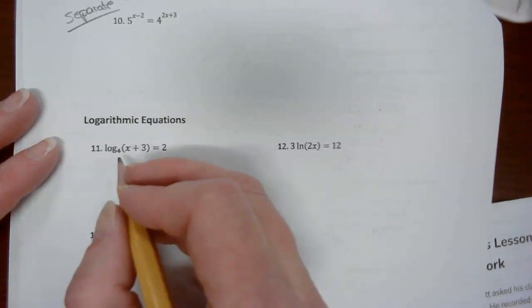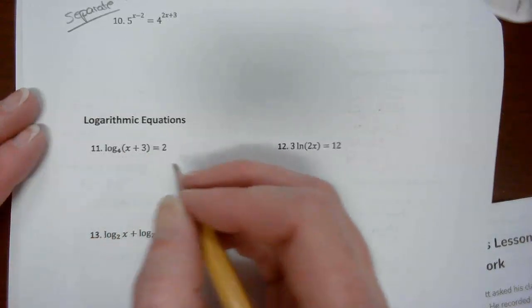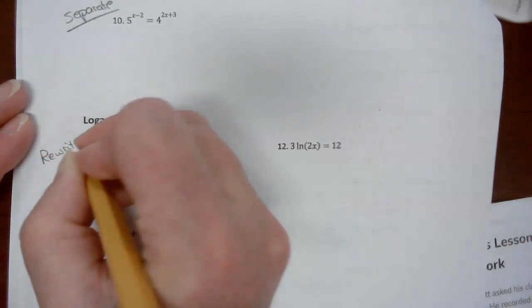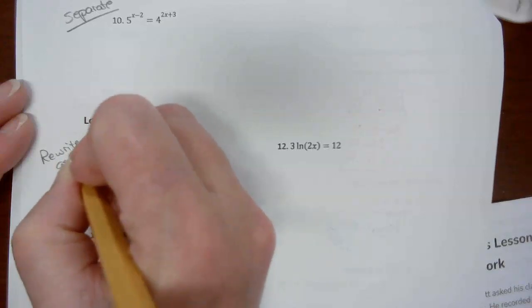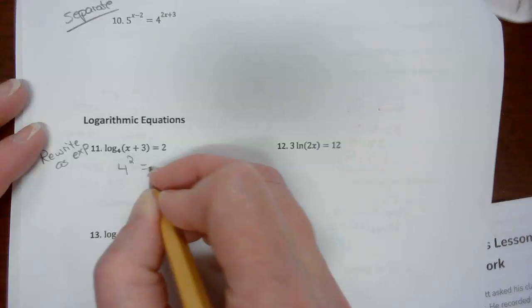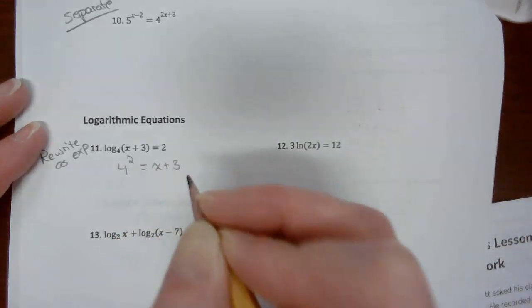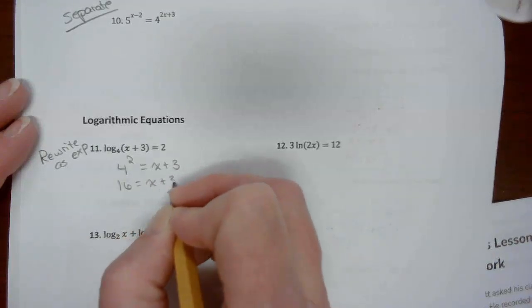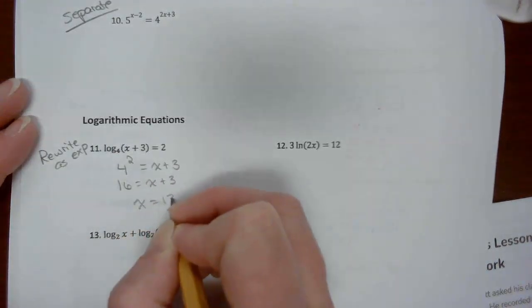I wanted to go ahead and make sure I got to the logarithmic equations because we've been doing a lot of exponential. For a logarithmic equation, the best thing to do is to rewrite as an exponential. So the base is 4, exponent is 2, and we're trying to get to x plus 3. Well, 4 squared is 16, so x is 13.